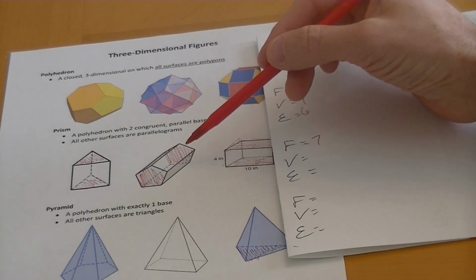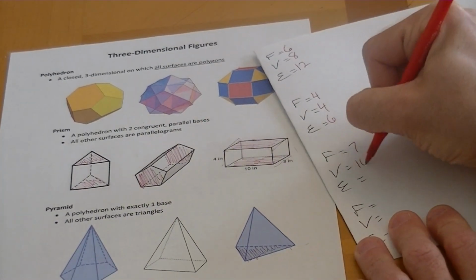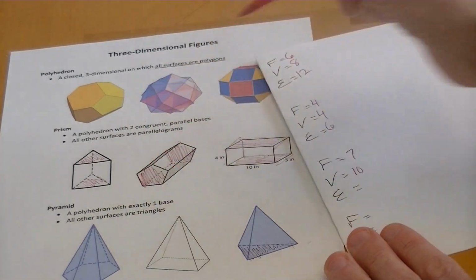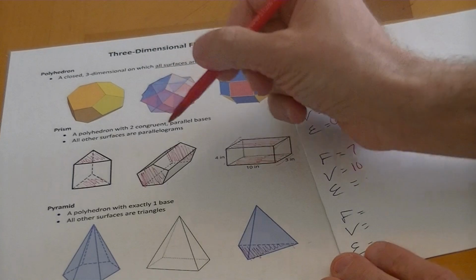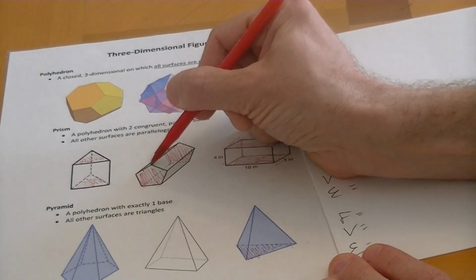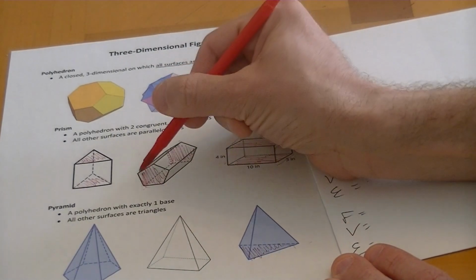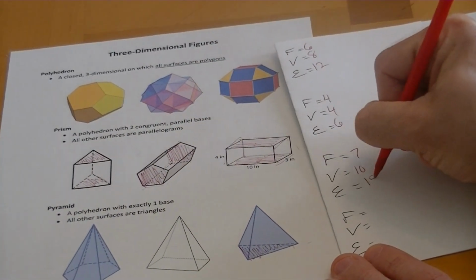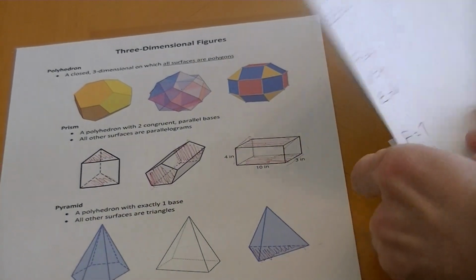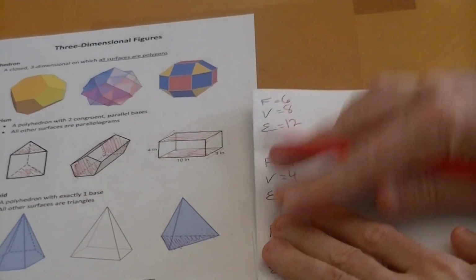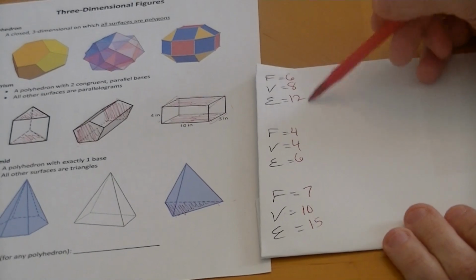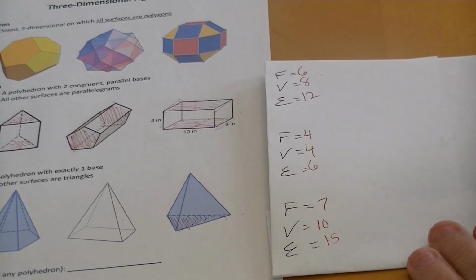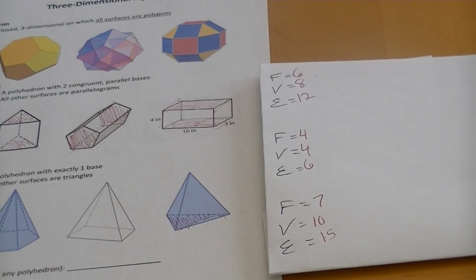7 surfaces. There are 10 vertices. 5 on the front, 5 on the back, 5 corners here, 5 corners here. And the edges, if you count all the segments to make this picture, well, there are 5 here, there are 5 here, and there are 5 going from front to back. Total of 15. So can you spot a pattern between these 3 numbers, a way to connect a relationship between these 3 numbers that is also true for these 3 numbers, and it's also true for these 3 numbers?